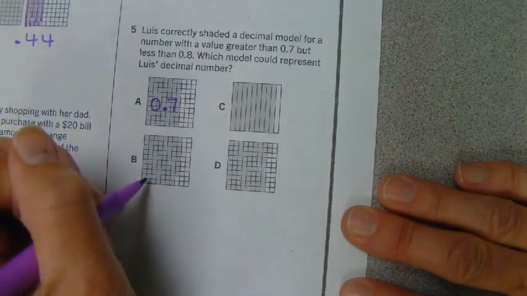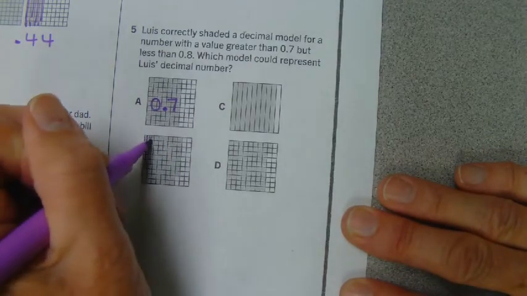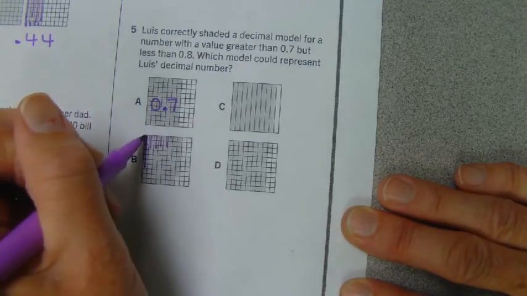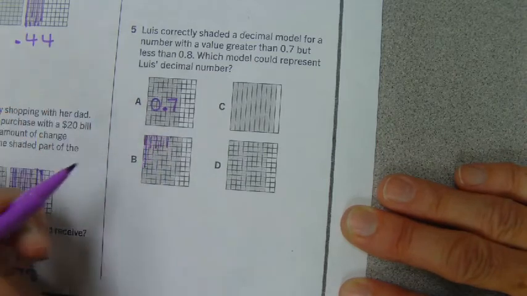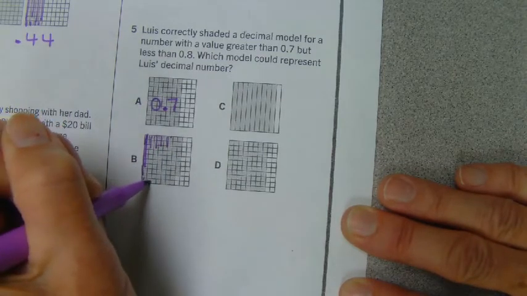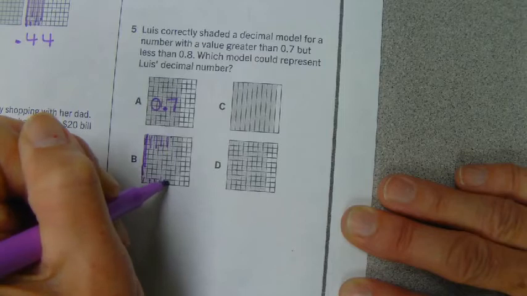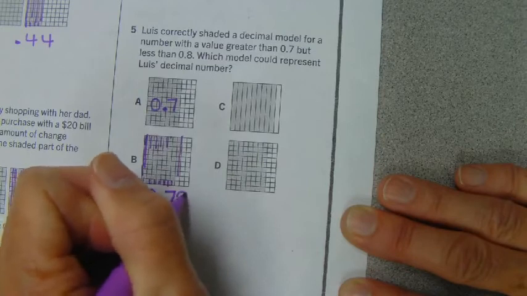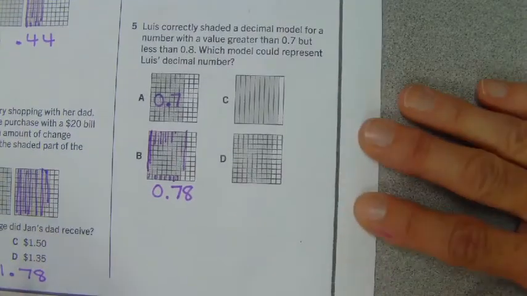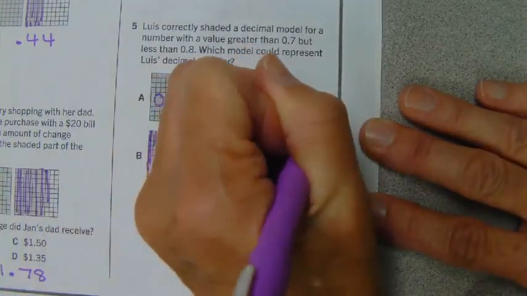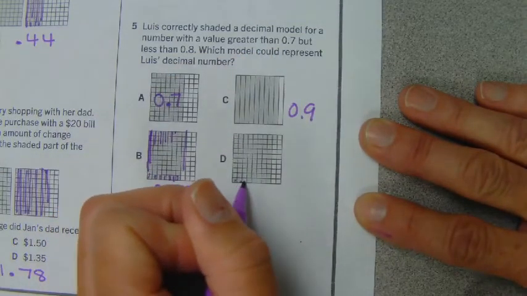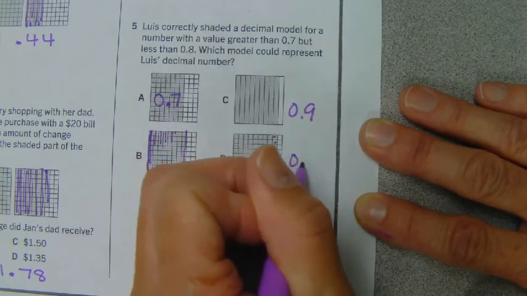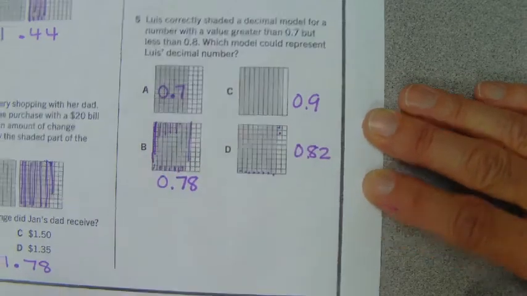This one has 1, 2, 3, 4, 5, 1, 2, 3, 4, 5, 6, 7, and 8. That has 7 tenths and 8 hundredths, or 78 hundredths. This one has 9 tenths. This one has 8 tenths and 2 hundredths, or 82 hundredths.